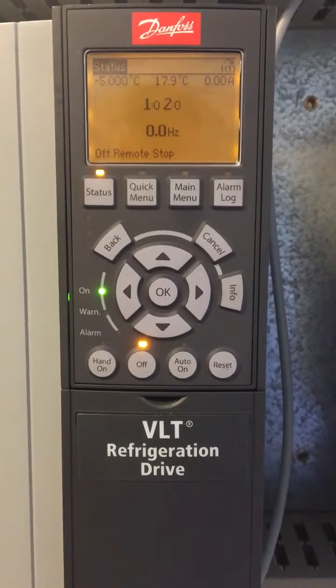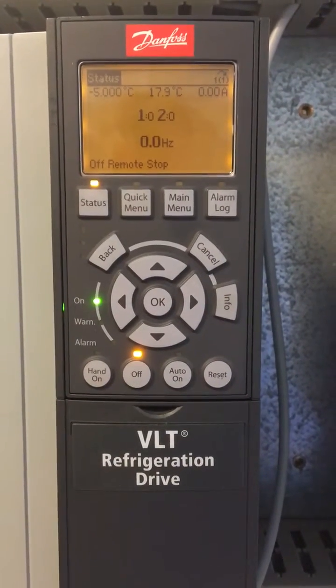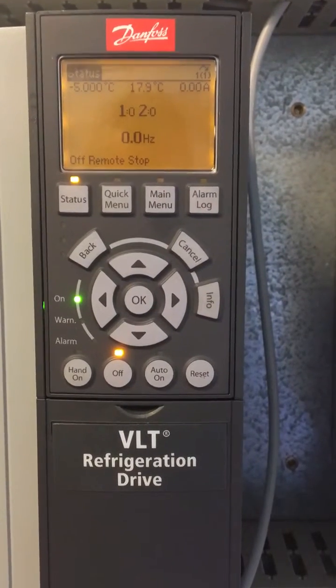This is a Danfoss refrigeration drive. I'll tell you how you can program the feature oil return management.